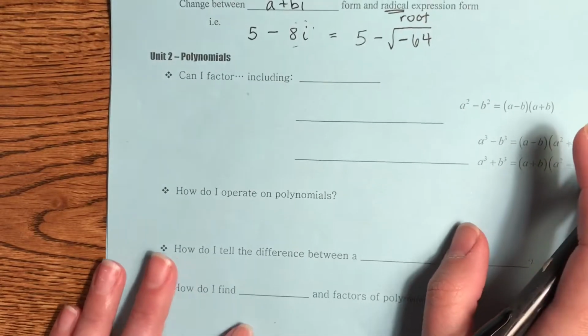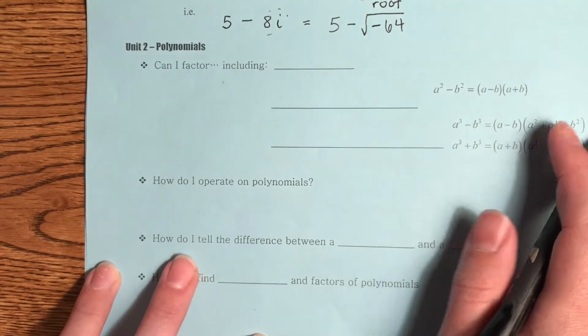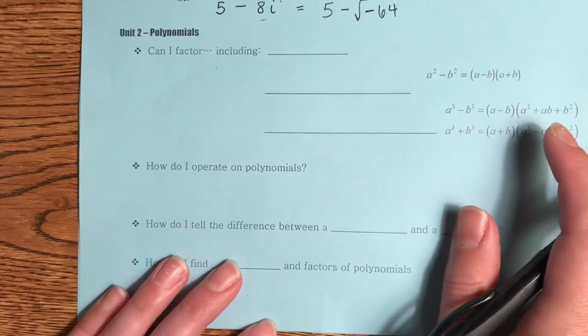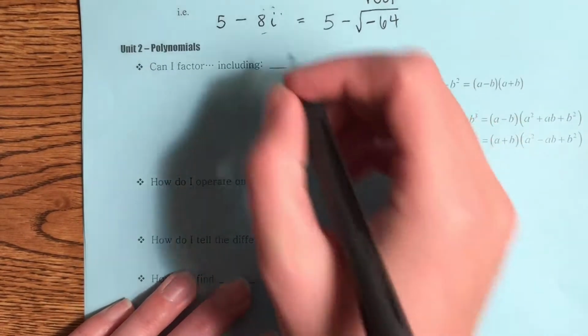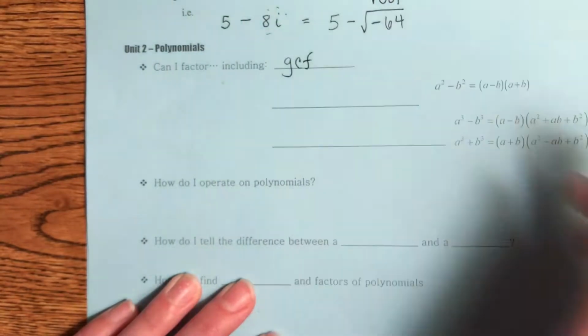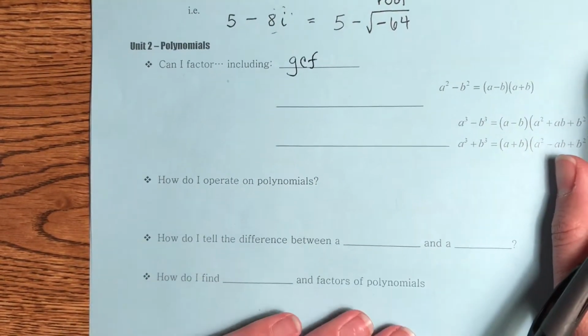Let's go to Unit 2. Here's polynomials. So we'll start with the factoring. We spent a lot of time on factoring, and we did kind of 3 different ways once we got to polynomials. And the first one that we found was important was the GCF, which means greatest common factor. So you can add that in there if you want.